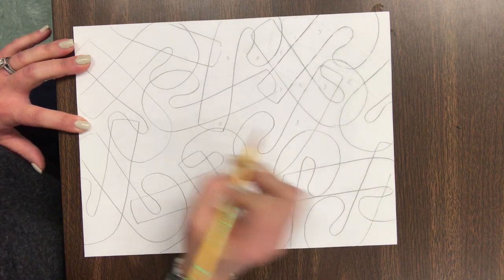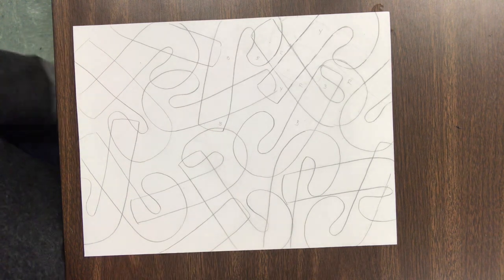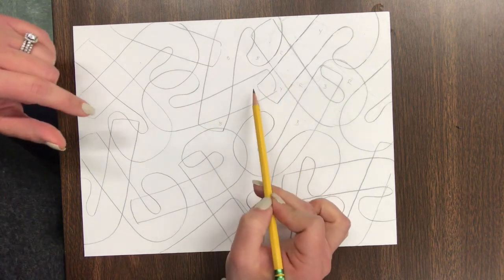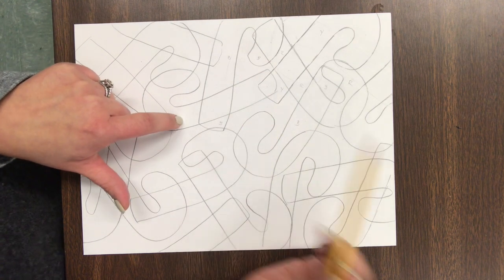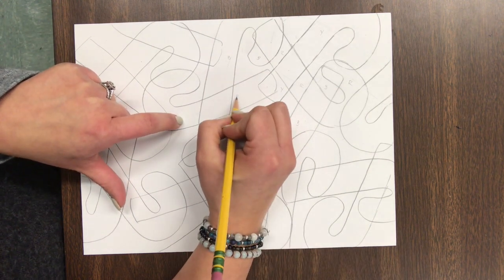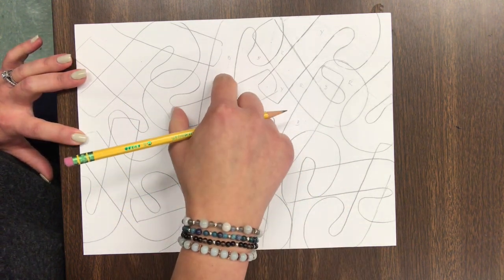Super lightly. And I'm doing these little pieces too. Okay, so if this is blue and this is yellow, it's overlapping. This one has to be red. We have blue, red.